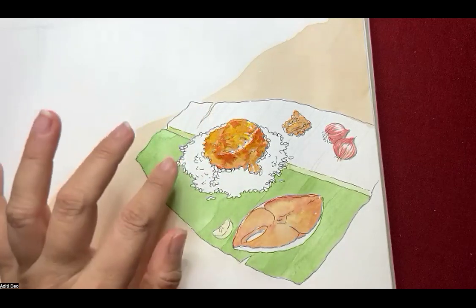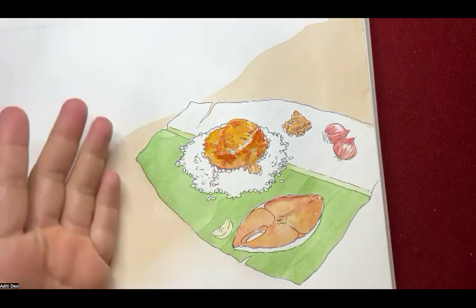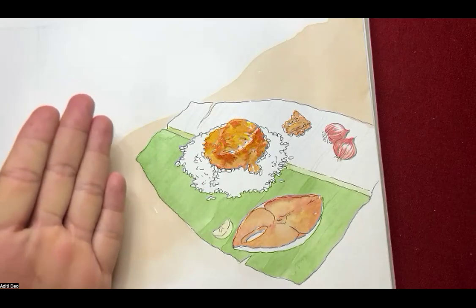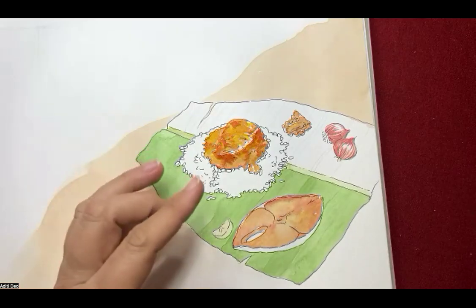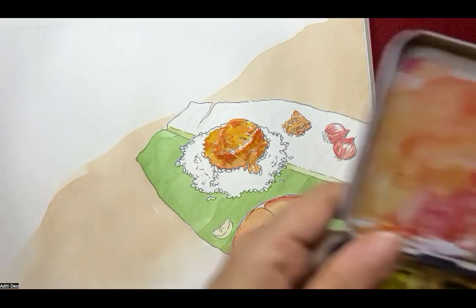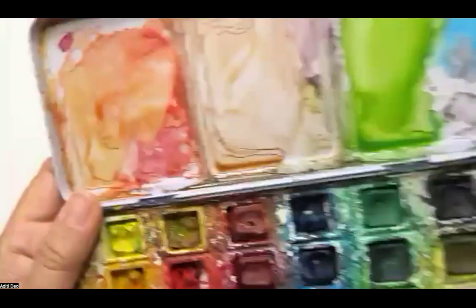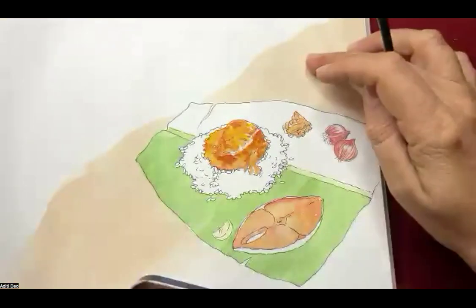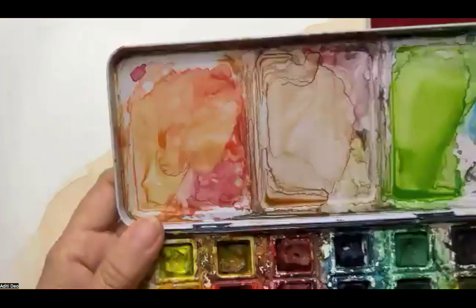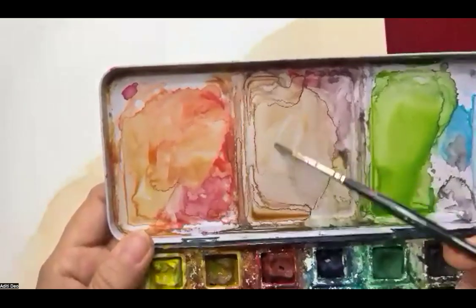Now for the rice, compared to the fish curry and the banana leaf, the rice is looking flat because there's really nothing to it. So if you look at the rice in the picture, it's got a slightly rosy tinge. So I'm using this color, the same color that we used for our wash. Yeah, it looks like boiled rice.